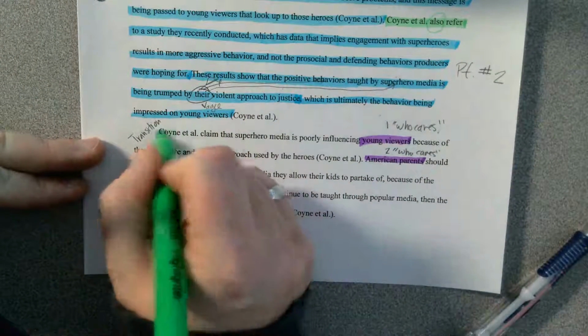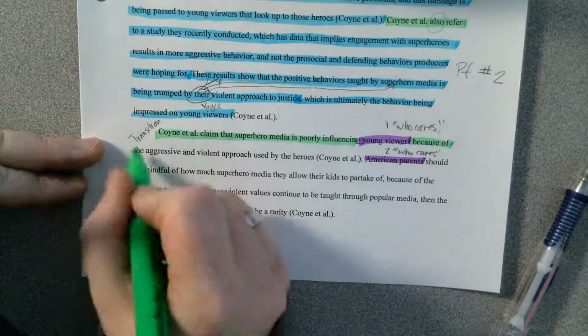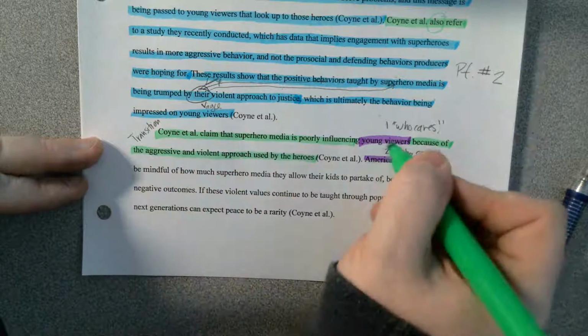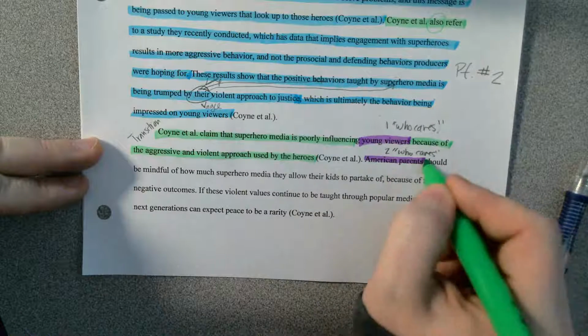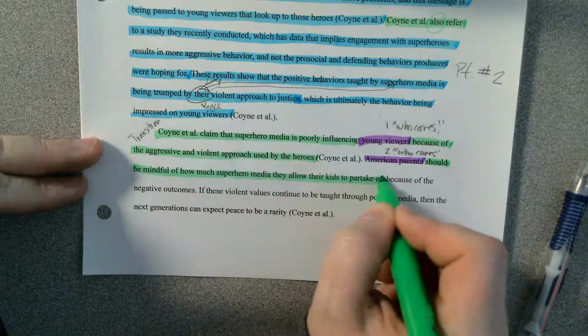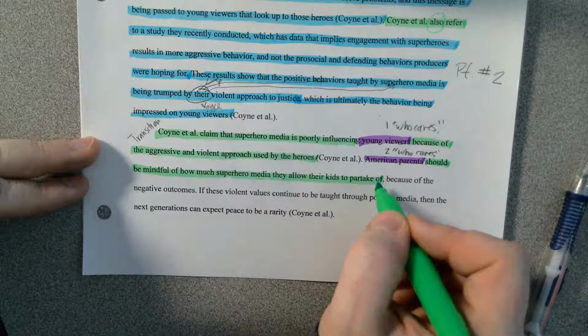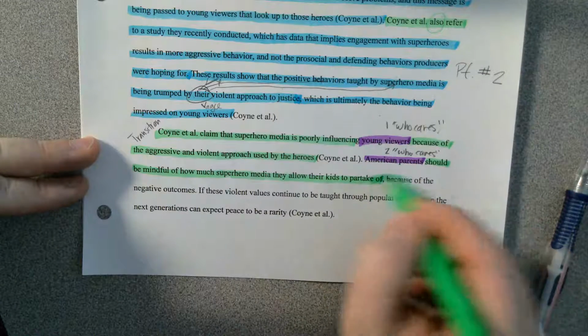Superhero media is poorly influencing young viewers. That's why they should care. Because of the aggressive and violent approach, that's why the first group should care. And then parents should be mindful of how much superhero media they allow their kids to partake of. That tells me why the second group should care, right? Because of the negative outcomes.